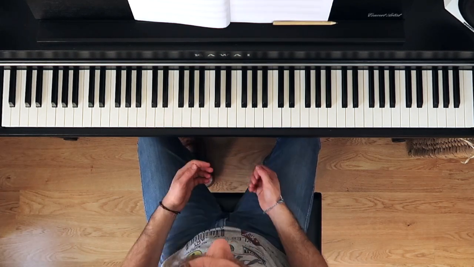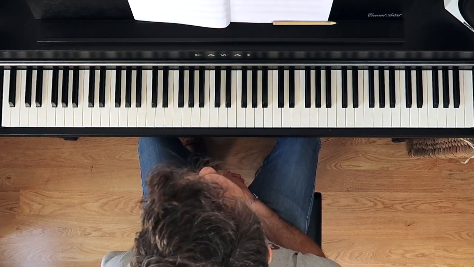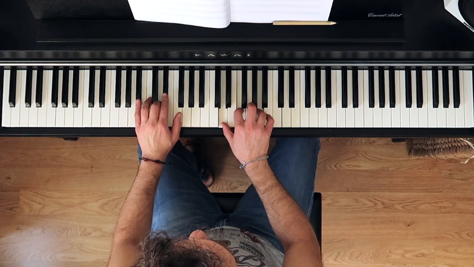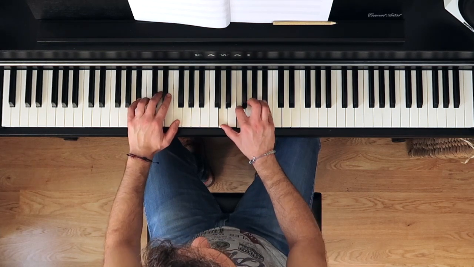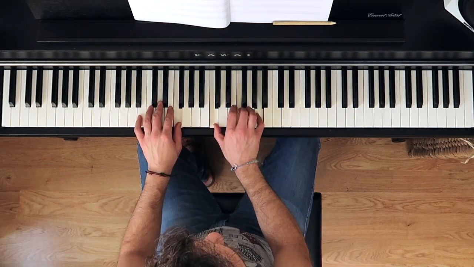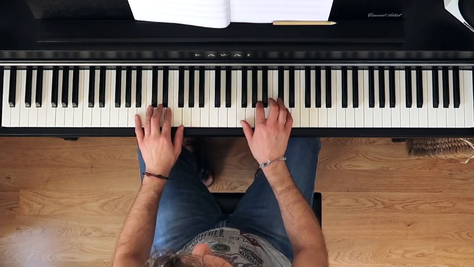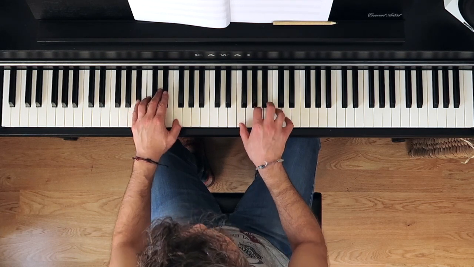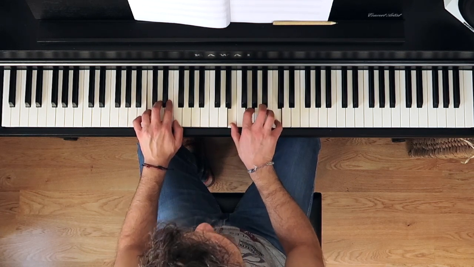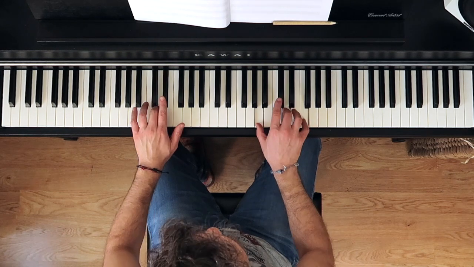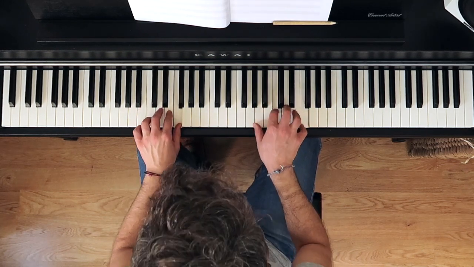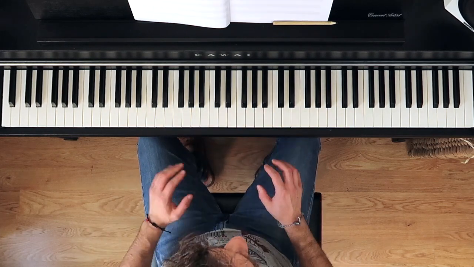Done now in F major or D minor, it would be from the root position, from first inversion, from second inversion, that's all I wanted to show you today.